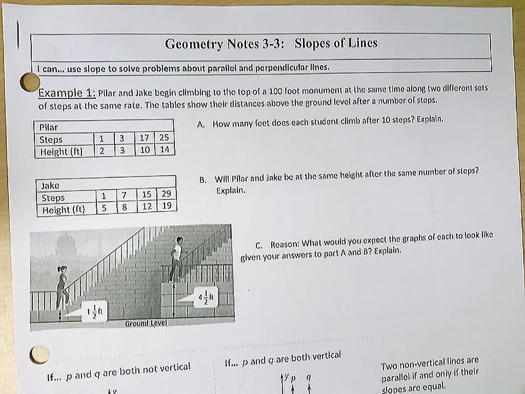How is it 6 over 3? If you subtract, it's equal to 2 over 1. What do you do after slope? The slope tells you how much they rise after one step. So after 10 steps, he is at 5 and Jake is at 20.